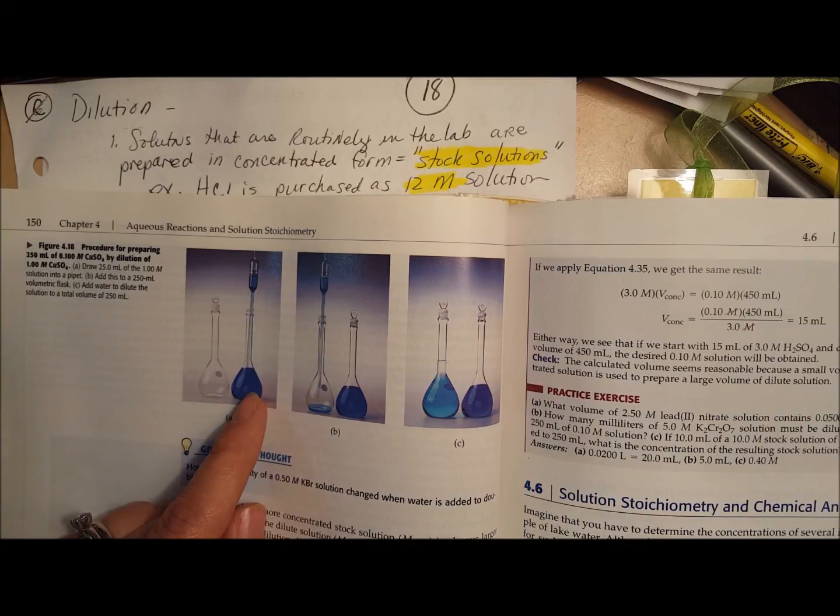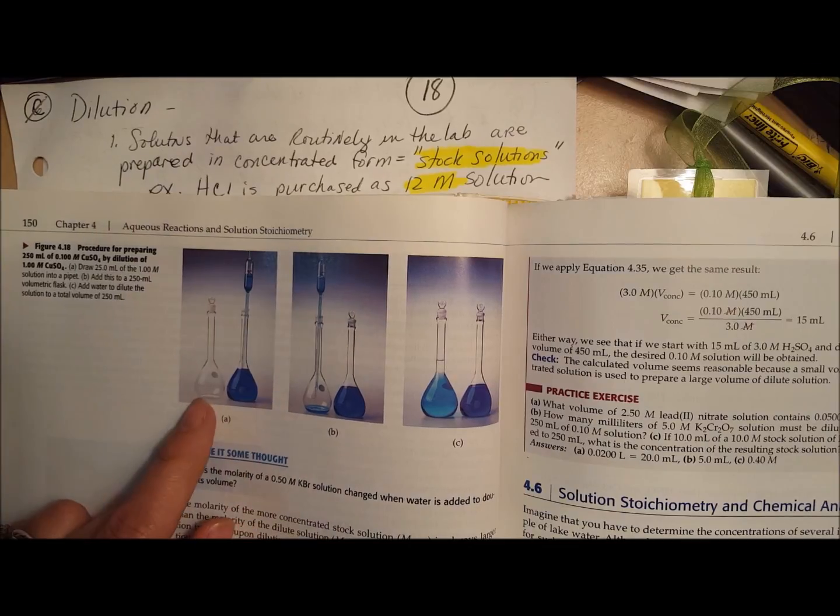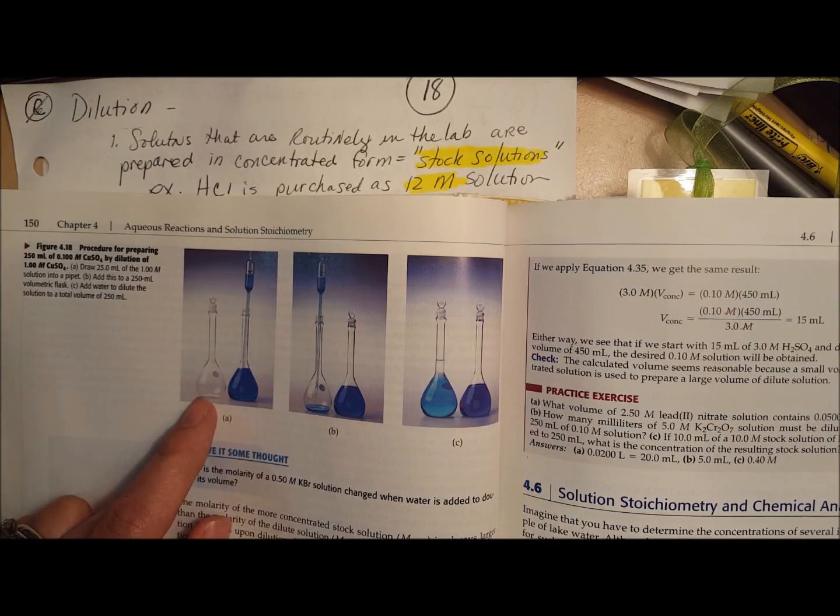So this is how you would buy it at the chemistry store, and it would be bought in 1 molarity concentration, but you don't want to use something so strong in your lab because the lab that you're working on is calling for a dilution of 0.1 molarity of copper sulfate.